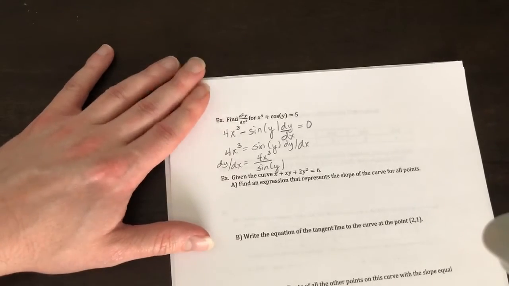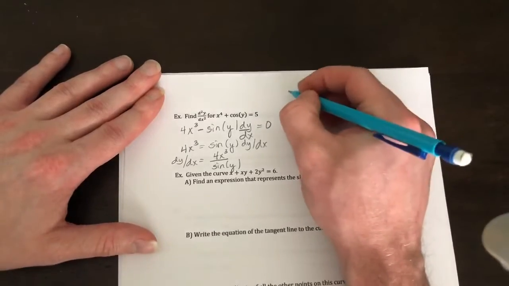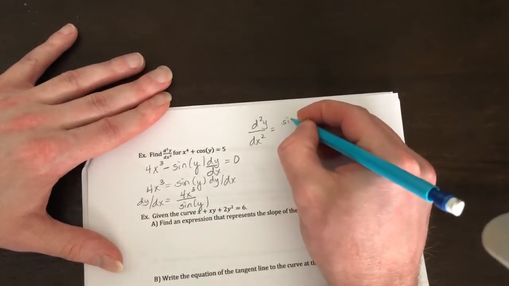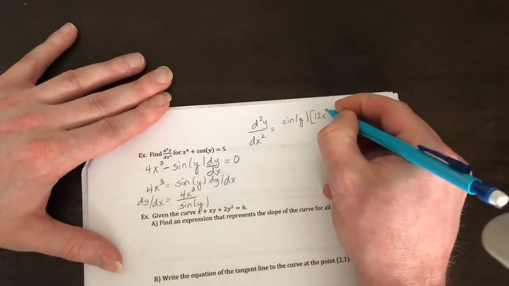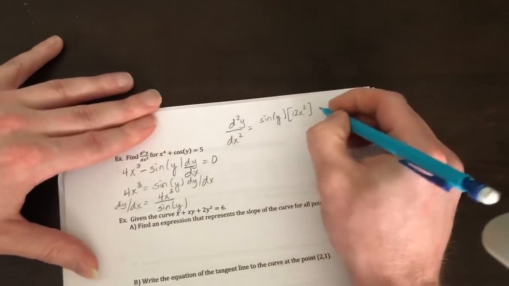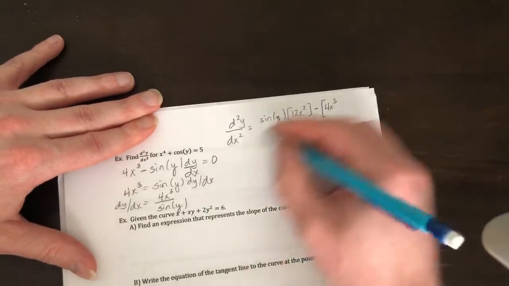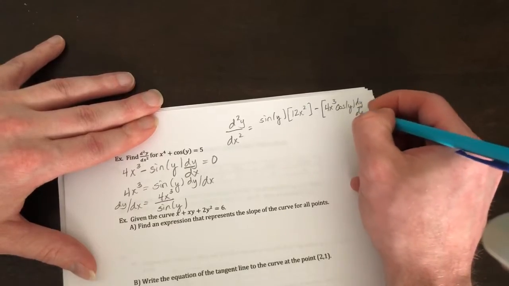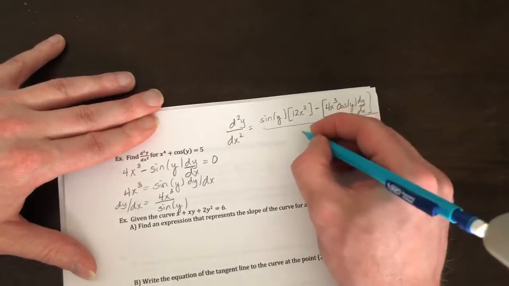Now, to find the second derivative, we're going to have to do a quotient rule. So d squared y over dx squared. So write the bottom, derive the top, it's going to be 12x squared, minus write the top, derive the bottom is cosine of y, dy dx, all over the bottom squared.